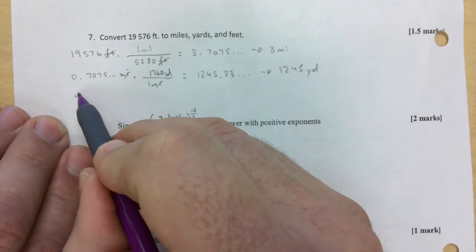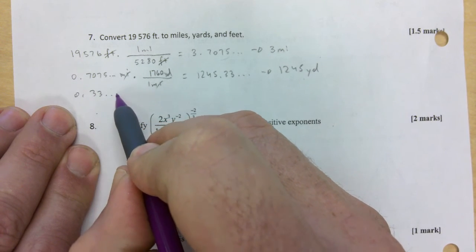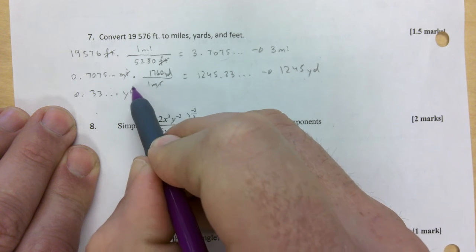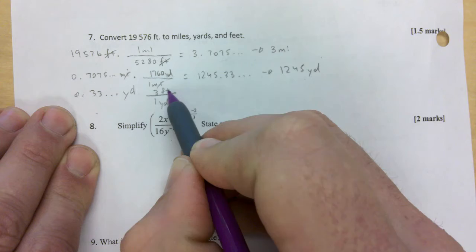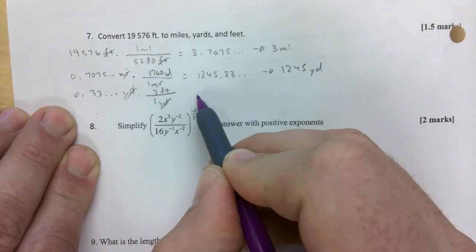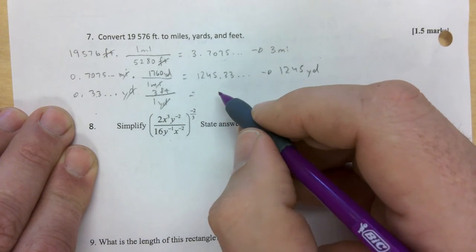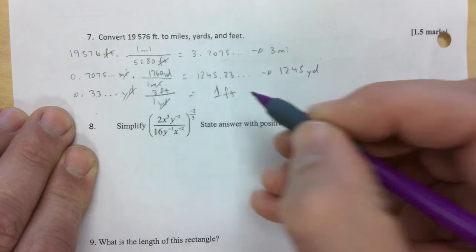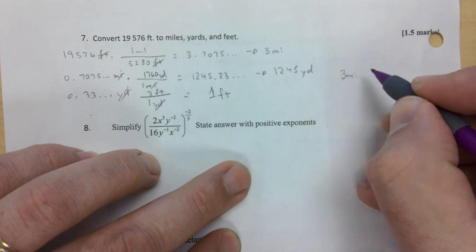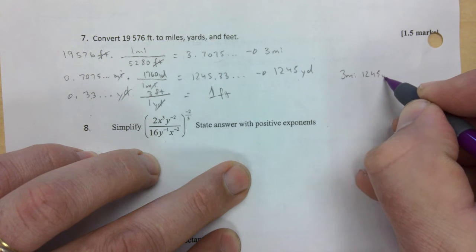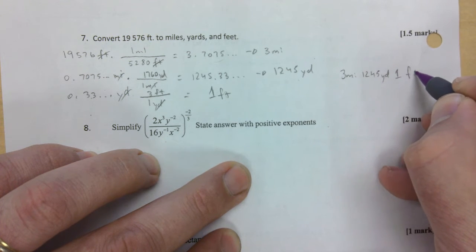And then there's 0.33, that keeps on going, yards left. And we know that 1 yard has 3 feet. Cancel out. So this is multiplying, and we get 1 foot out of that exactly. So it's 3 miles, 1245 yards, and 1 foot.